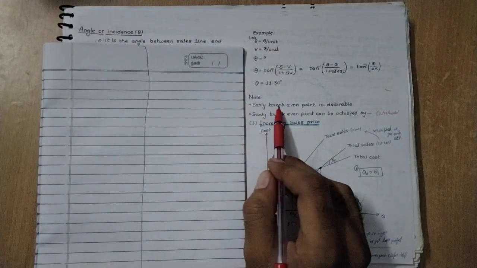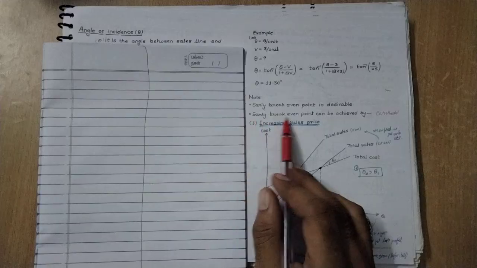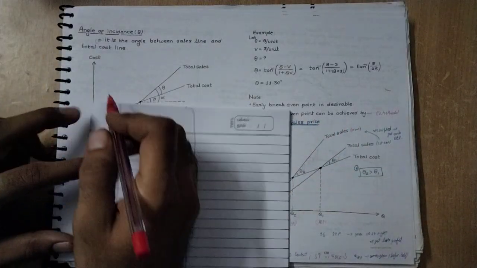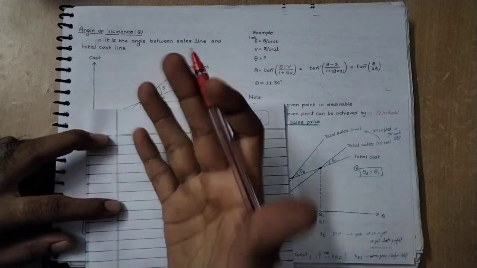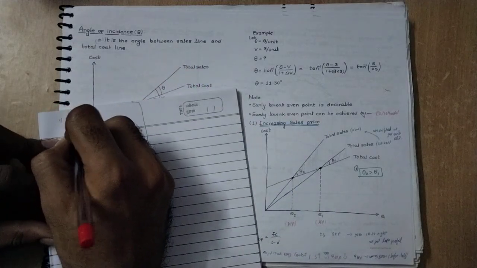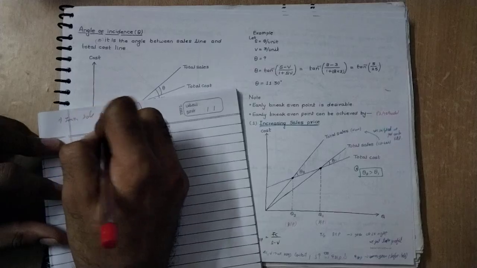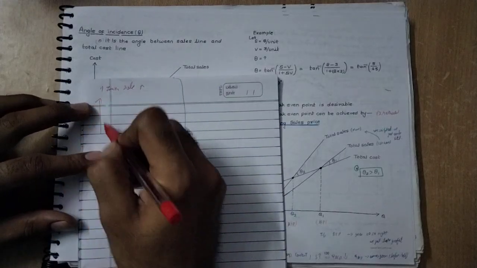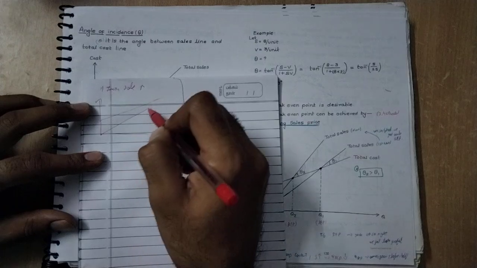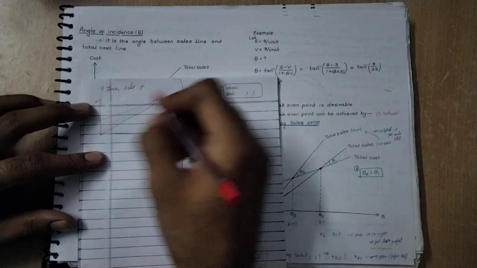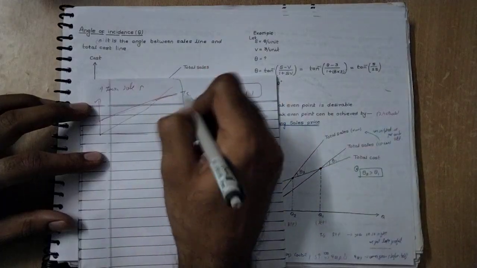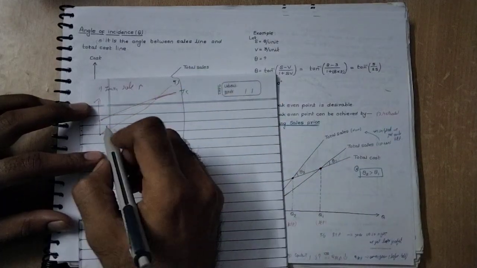Next, an early break-even point is desirable. An early break-even point can be achieved by three methods. For example, if you want to achieve quick profit, there are three methods. One is increasing the sales price. For example, before I was selling at this price, and the break-even point is somewhere like this. This is the total cost, and this is total sales.